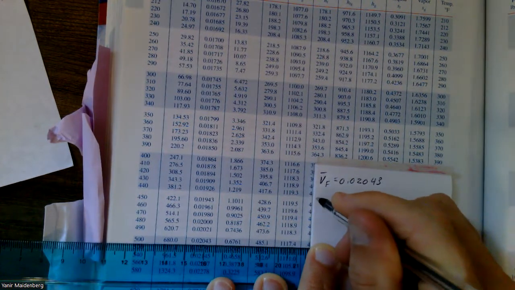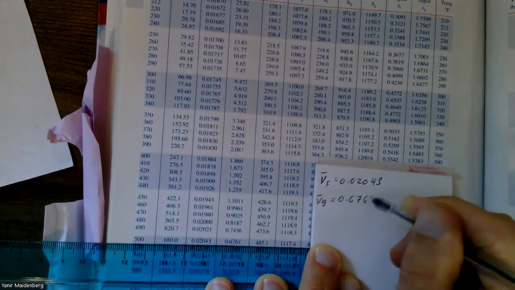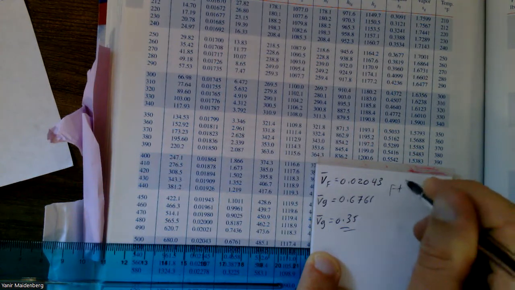And my volume of the gas is 0.6761, both foot cubed per pound, and the v that was given to me is 0.35 foot cubed per pound. These are all foot cubed per pound for all three.